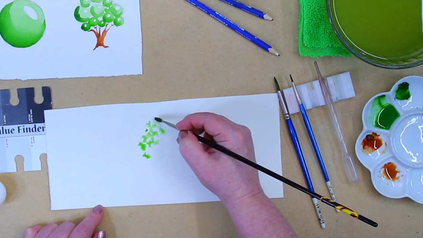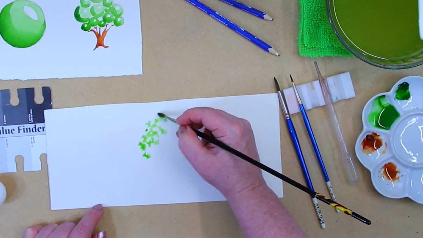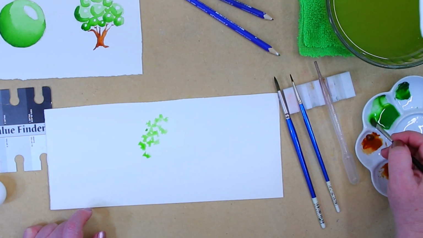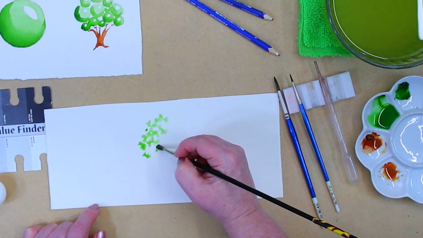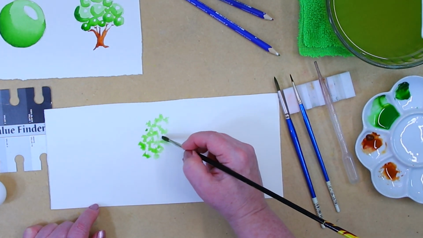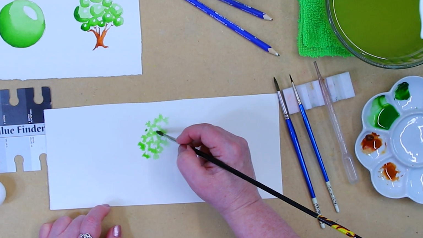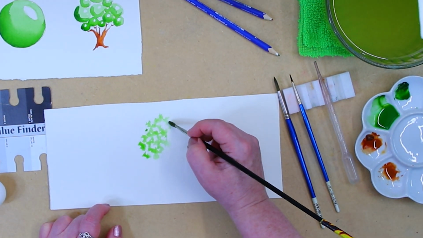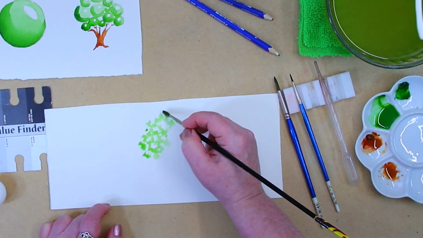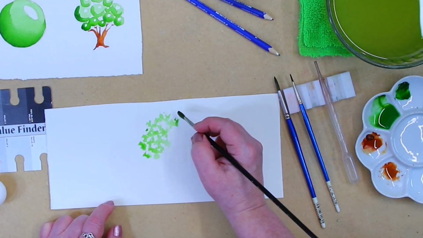And what this does is it automatically helps me to have some additional value changes. Where there's no water, the paint is going to be a little bit darker, and where there is water, as I said, it will spread out, but also it will lighten it because it's thinning the ratio of paint to water. I'm just sort of poking in.